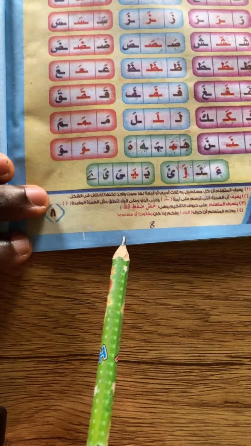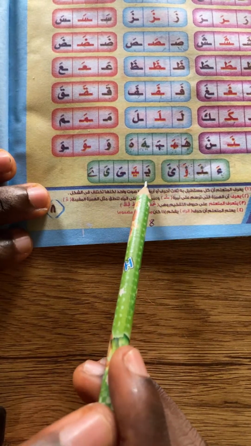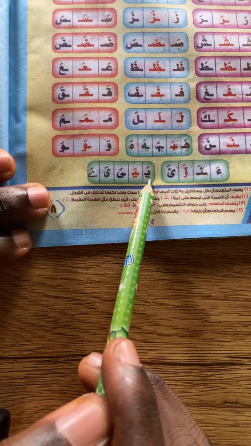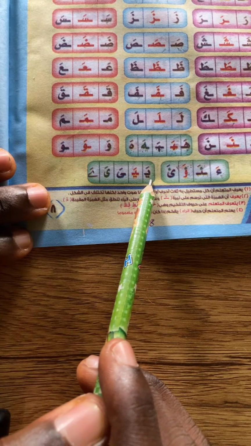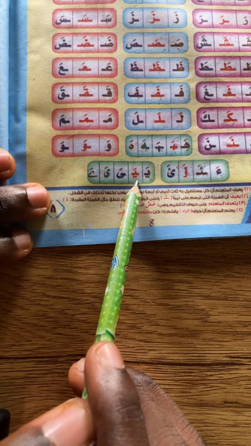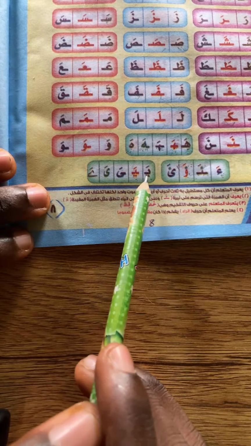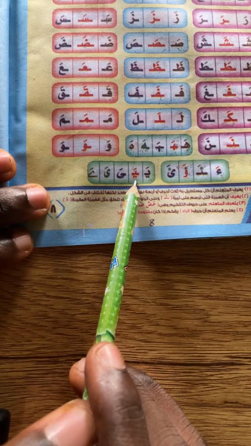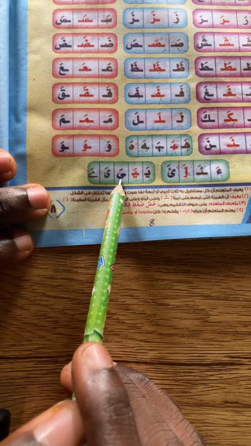I hope you are seeing it very clearly. This is Ya'un. These are all Ya'un, but this one is the centered Ya'un. Ya ayyuhalladhina amanu, you can see this is the centered Ya'un. This is the beginning Ya'un, and this is the centered one. This one too, the end one.